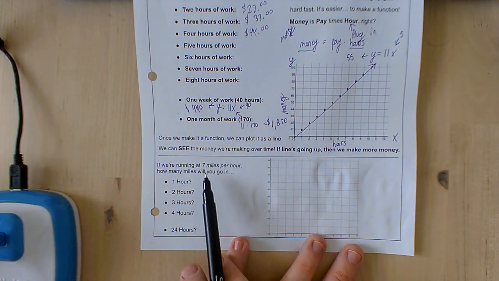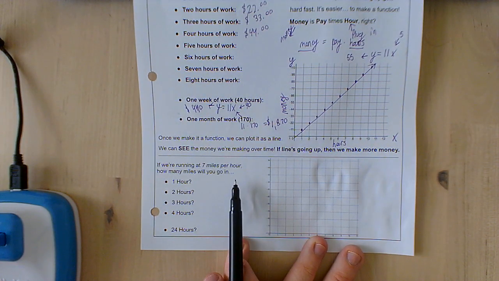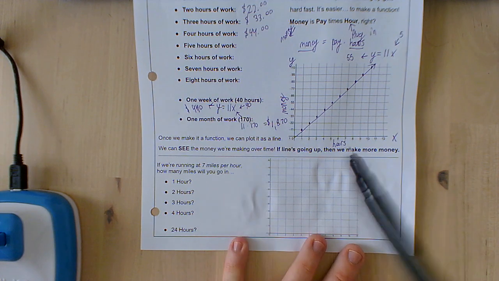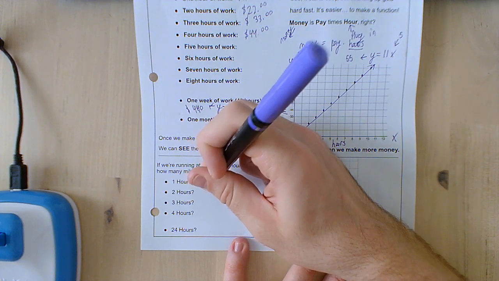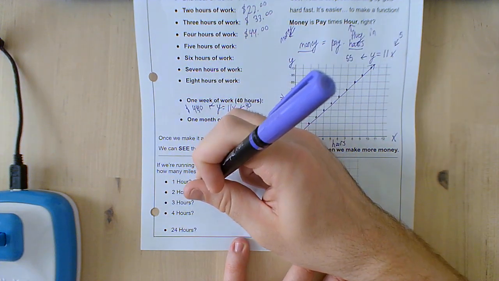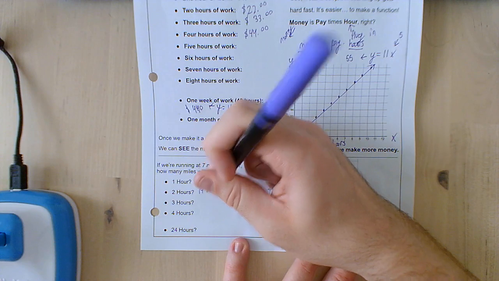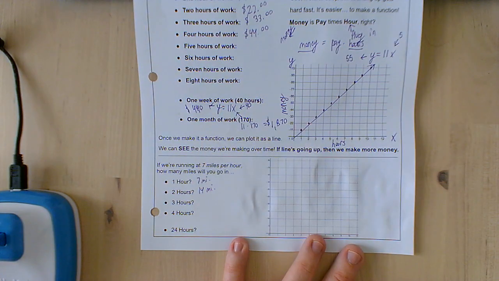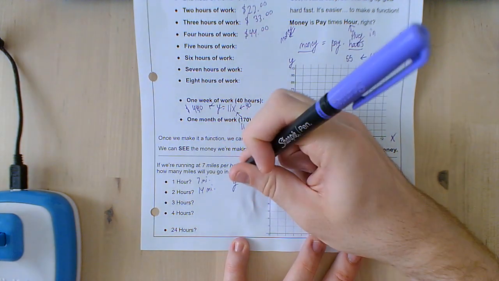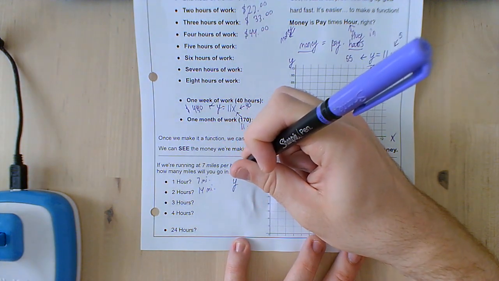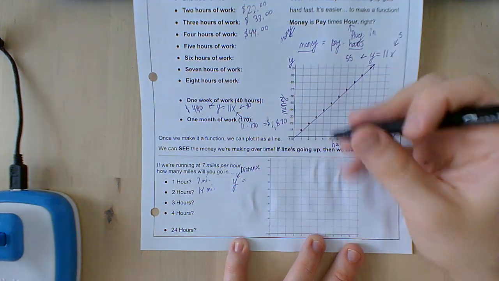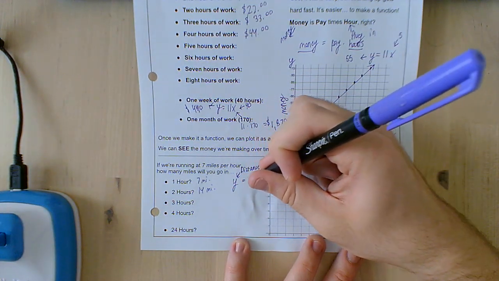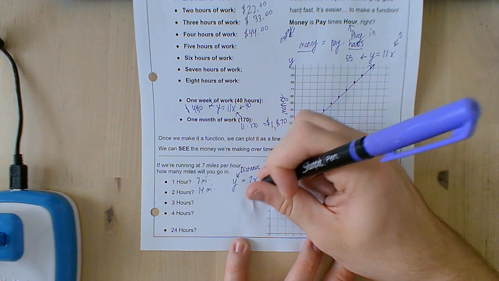Let's say we run at 7 miles per hour. How many miles do you go in 1 hour, 2 hours, etc.? Well, I would say 7 miles after 1 hour, 14 miles after 2 hours. But instead of writing all of these, I'm going to turn this into a y equals mx equation. Y, which is going to be distance, equals 7 times x, which is hours.